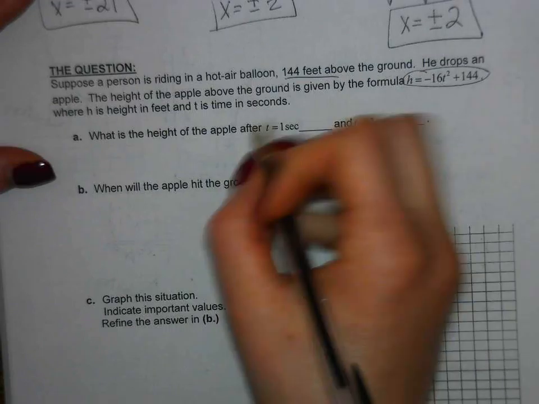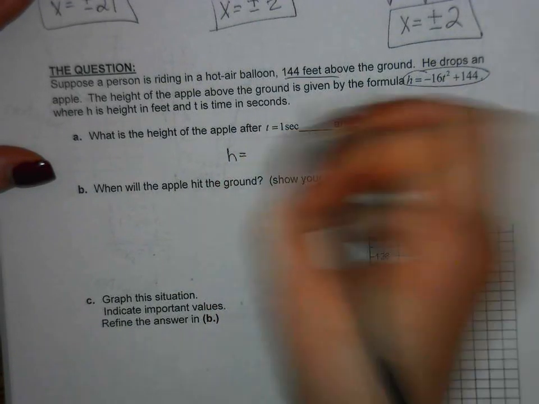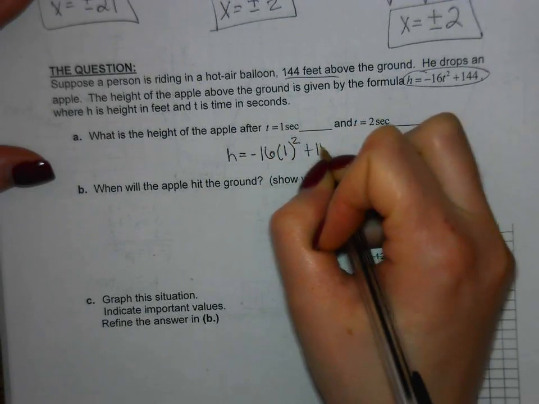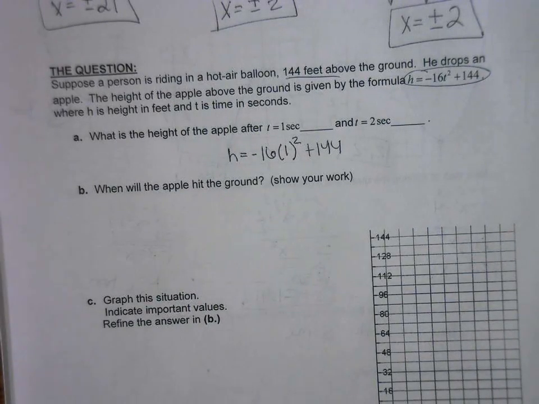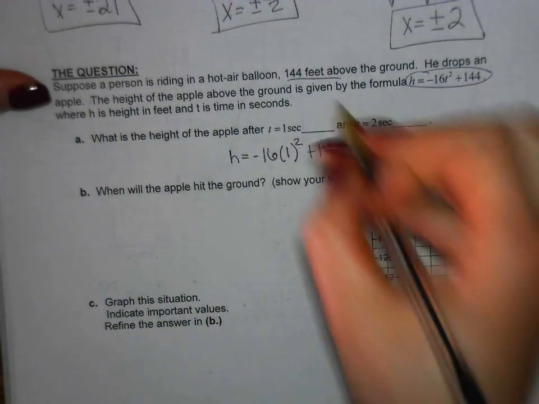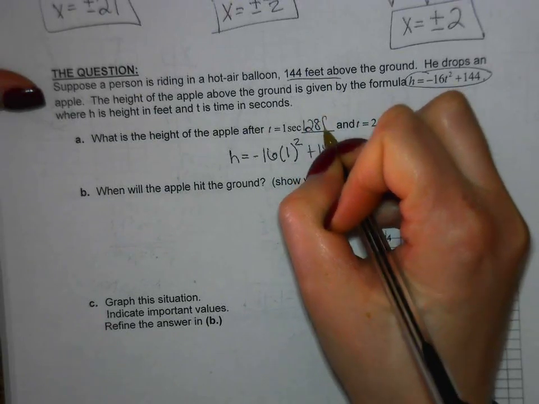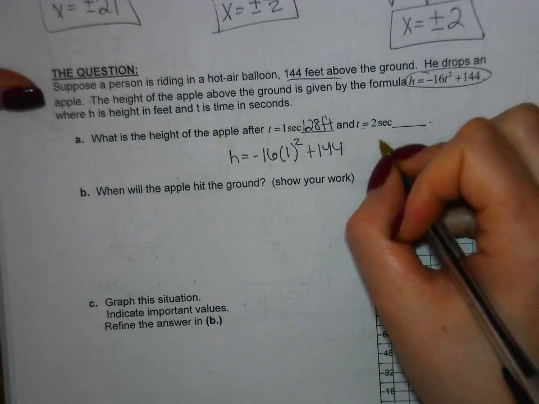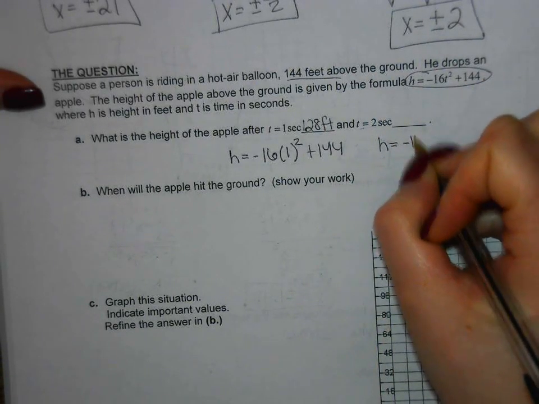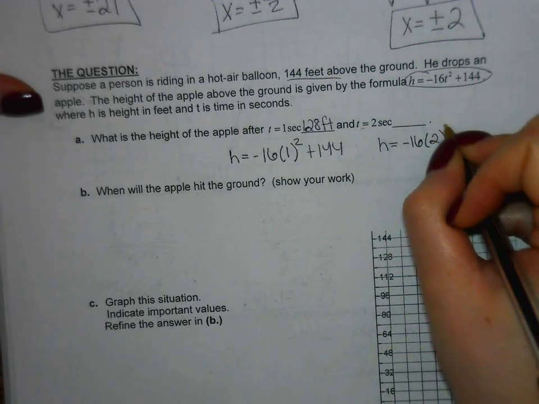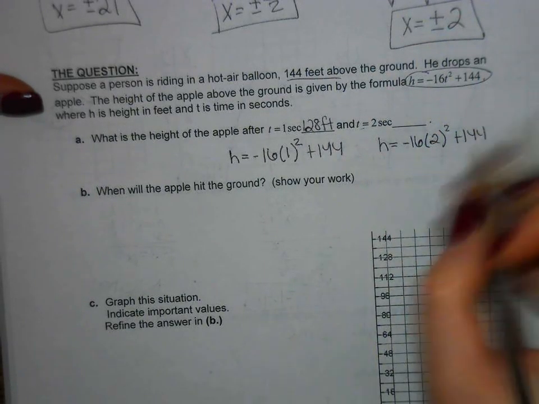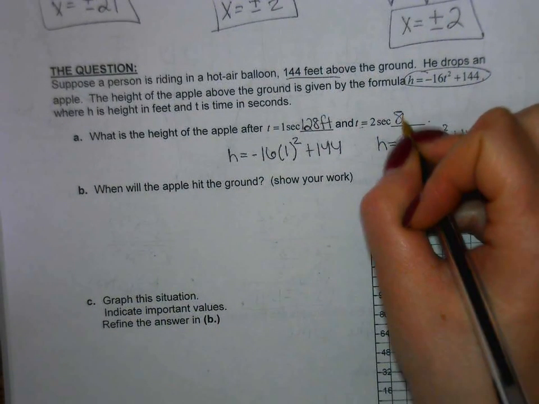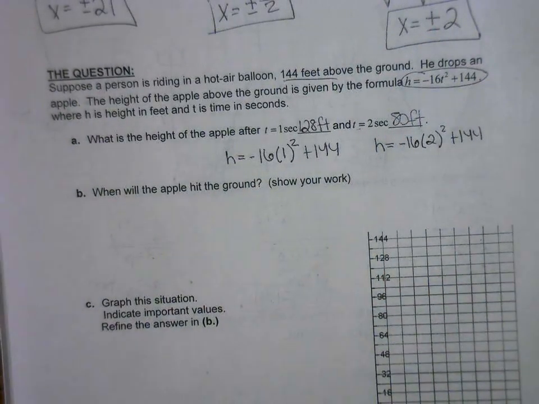So if we want to know the height after 1 second, we take our equation and replace t with 1, since that's our time, and add 144. So if we take negative 16 times the quantity of 1 squared plus 144, it's going to be 120 feet high in the air. So to find the height after 2 seconds, we're going to replace our t, our time, with 2 seconds, square it, plus 144. So negative 16 times the quantity of 2 squared plus 144, the apple after 2 seconds is 80 feet in the air.